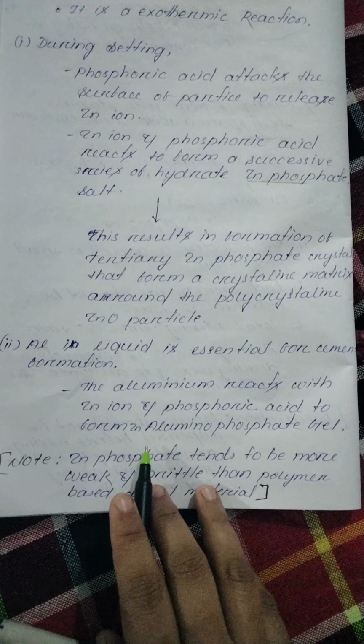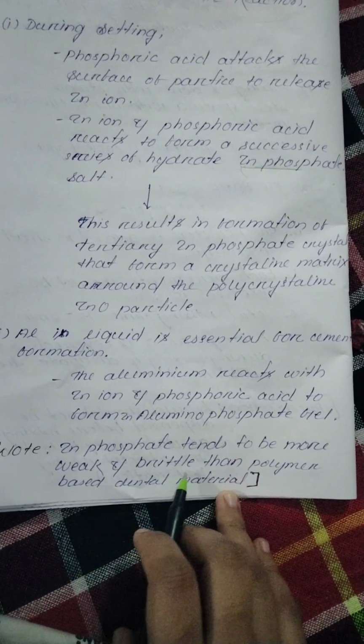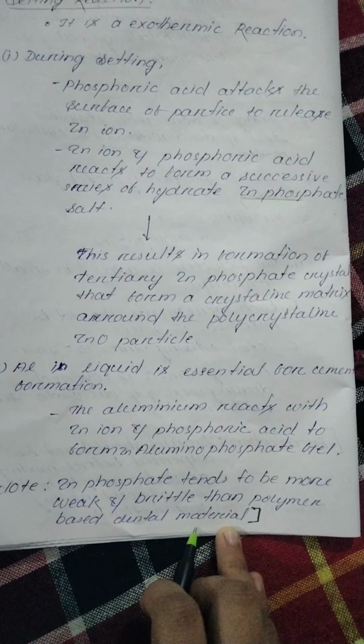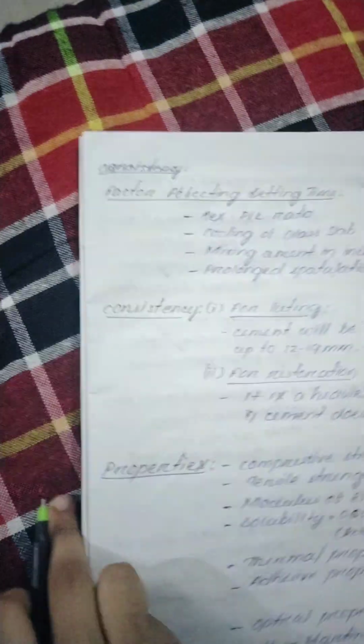Note, zinc phosphate tends to be weaker and more brittle than polymer-based dental materials.